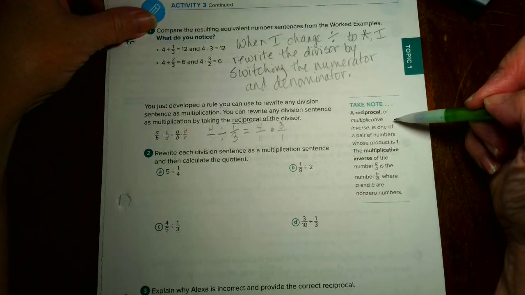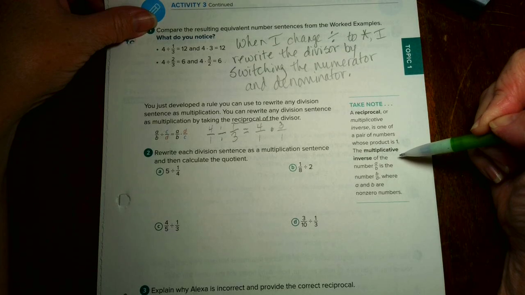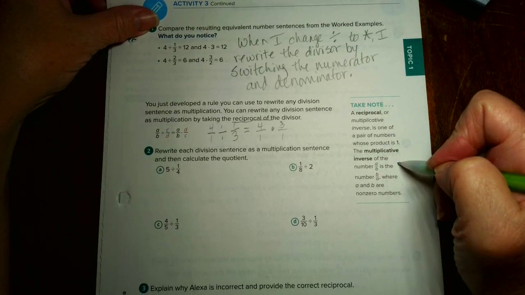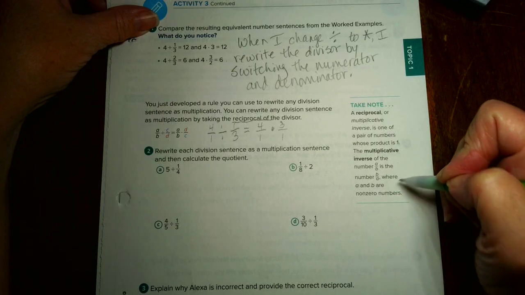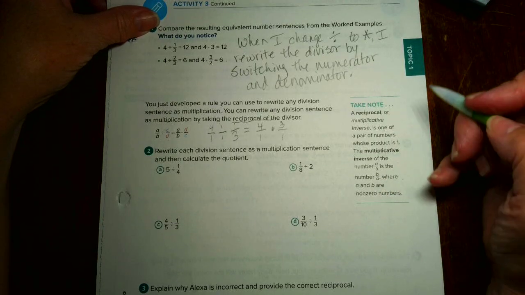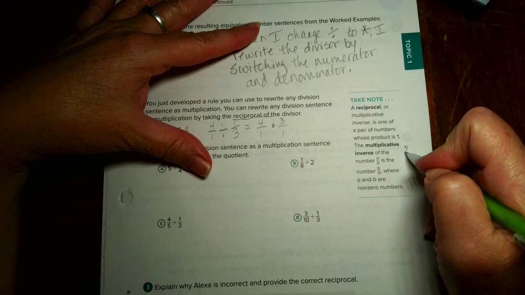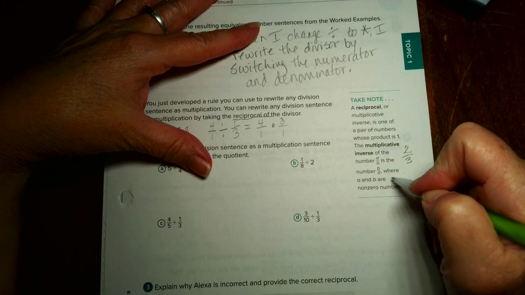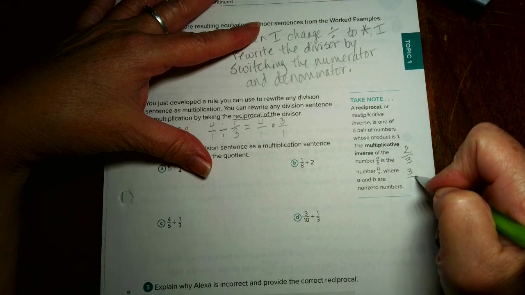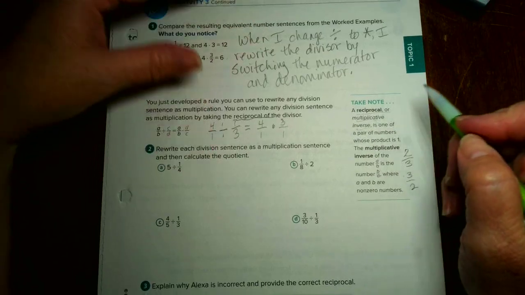A reciprocal or multiplicative inverse is one of a pair of numbers whose product is 1. The multiplicative inverse of the number A over B is the number B over A, where they can't be 0, is all that says. So if A over B, let's say, is 2 over 3, then the inverse or the multiplicative inverse is 3 over 2. That's all that's saying. It's called the reciprocal or multiplicative inverse.